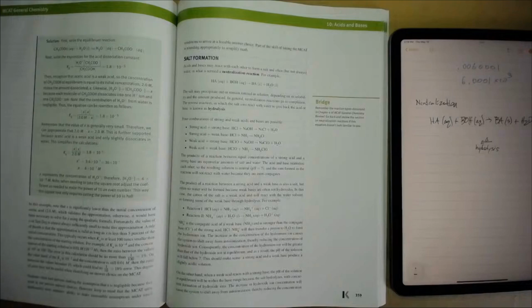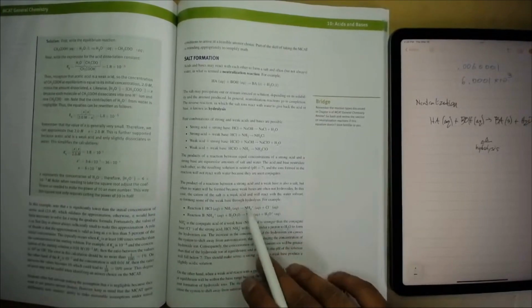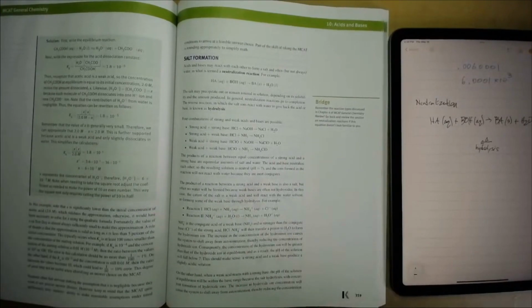The product of a reaction between a strong acid and a weak base is also a salt, but often no water will be formed because weak bases are often not hydroxides. In this case, the cation of the salt is a weak acid and will react with the water solvent, reforming some of the weak base through hydrolysis. For example, reaction 1, HCl and NH3 becomes NH4 and Cl. Reaction 2, NH4 and H2O becomes NH3 and H3O.